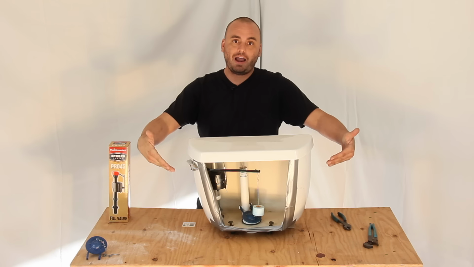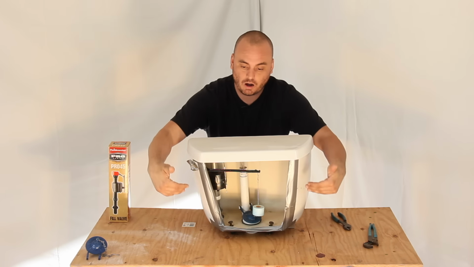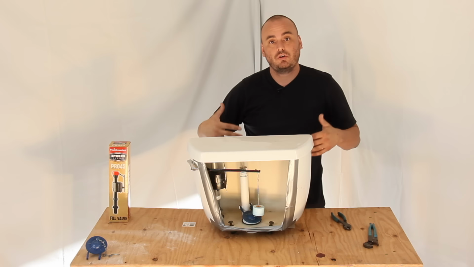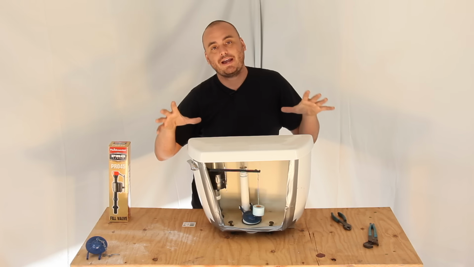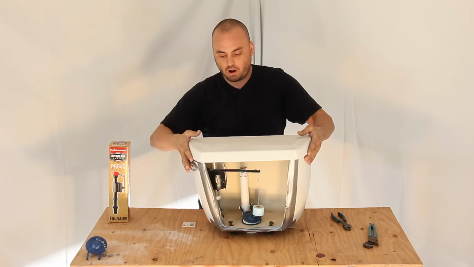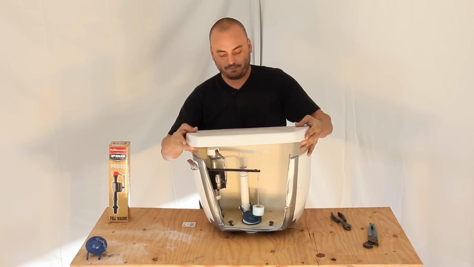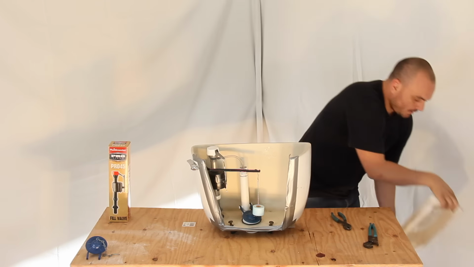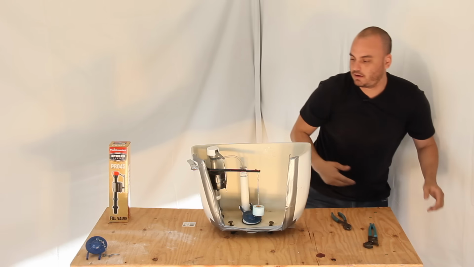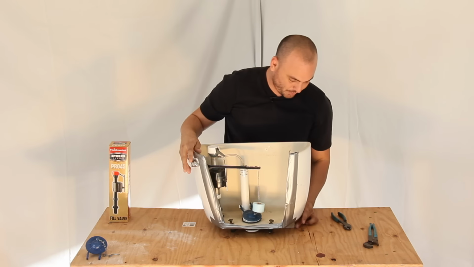As you can see, I've taken a toilet and I've cut the front side out of it so you guys can see real nicely what I'm doing. So I'll lift the toilet lid. And you can see the inside pretty clearly here.